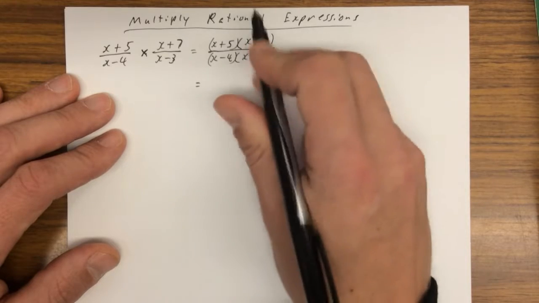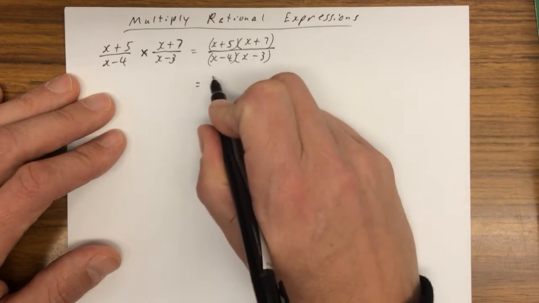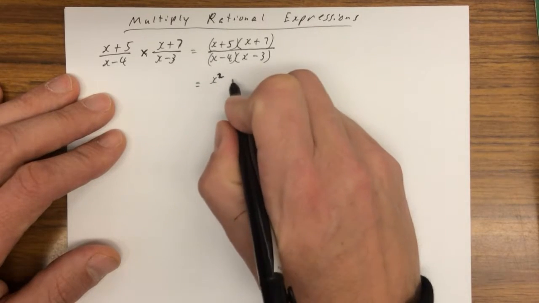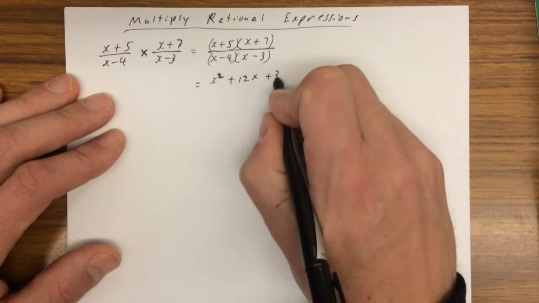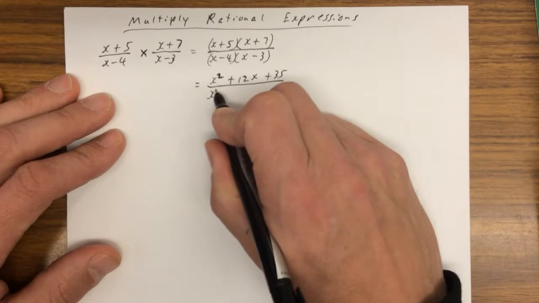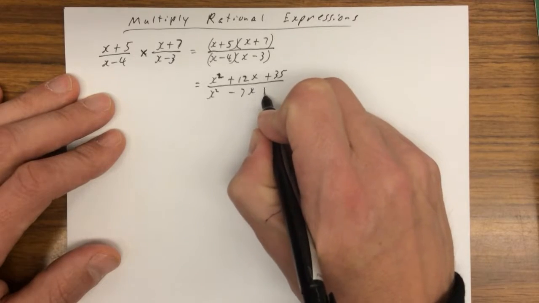Okay, so there's no common factors here to cancel out. So you can expand the top, which gives you x squared plus 12x plus 35. And the bottom is going to be x squared minus 7x plus 12.